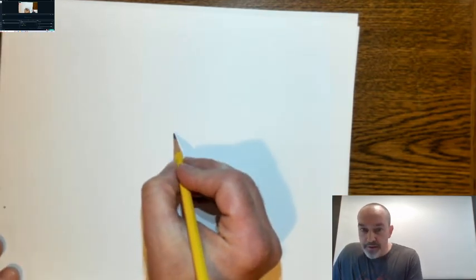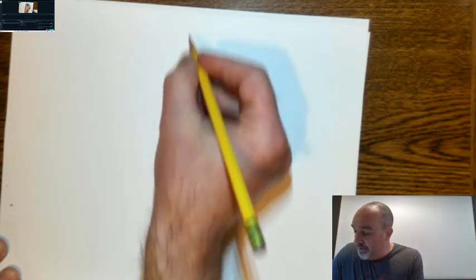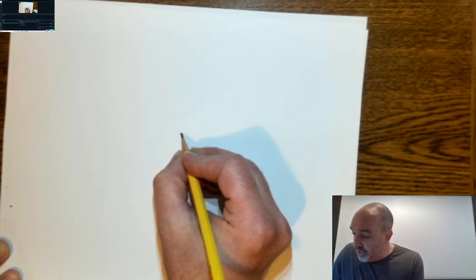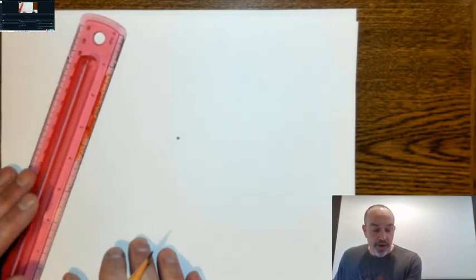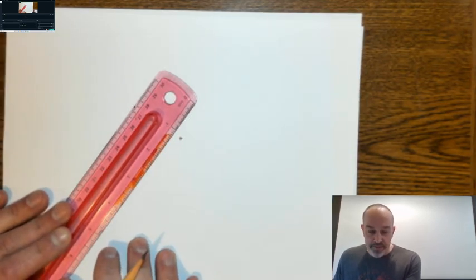So step one, we need our point kind of towards the middle of our paper. It doesn't matter if it's perfect, but I'll say there's my vanishing point. I'm making mine darker so you can see it better, but on your paper, we don't want it super dark. Okay. The next step is to draw the area where I want the road to be, and then I'll draw where I want the tops of the buildings to be with this.